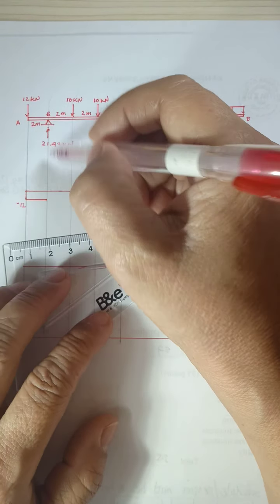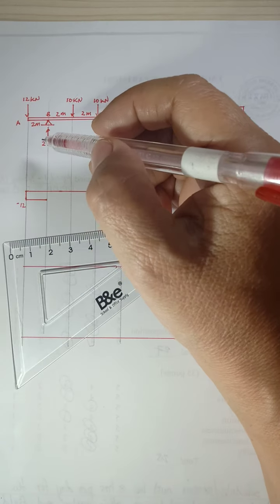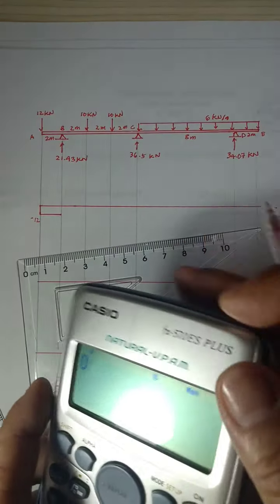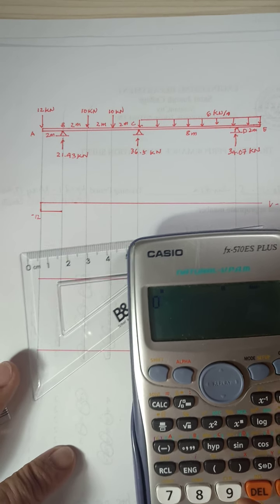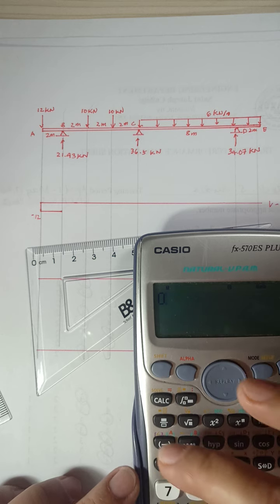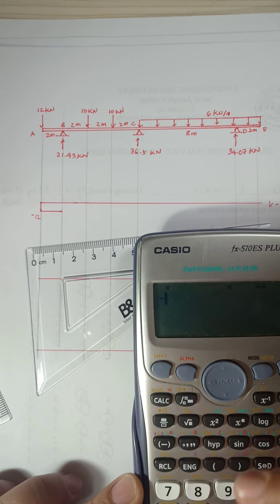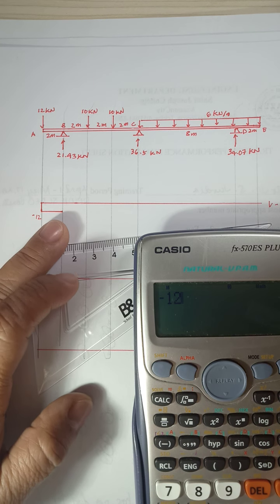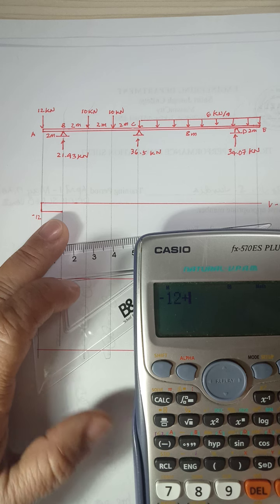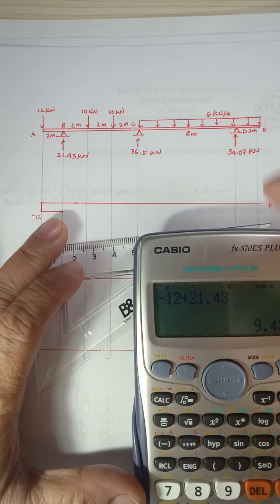Okay, so at joint B, naa kay 21.43 kilonewton. So kung imo nang kuwentahon sa calculator, okay, so naa kay negative 12. Excuse me. So negative 12. Okay. Naa kay reaction nga 21.43, so plus 21.43 equals, so positive 9.43.